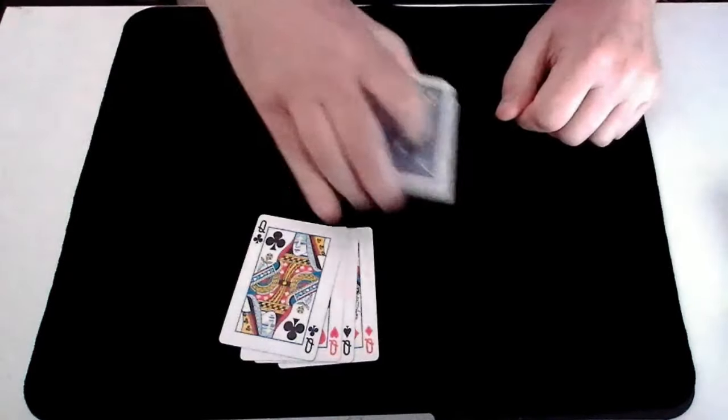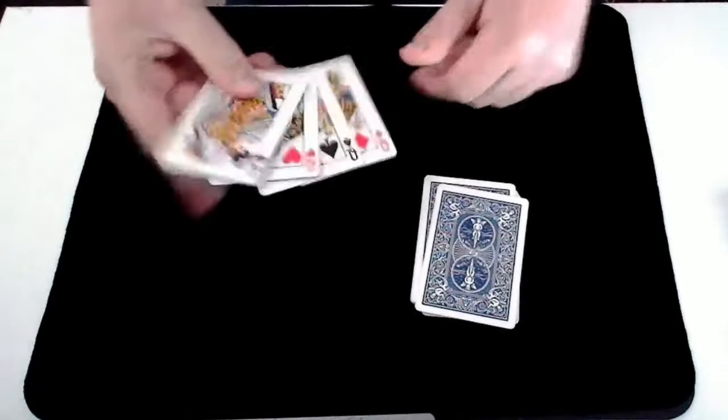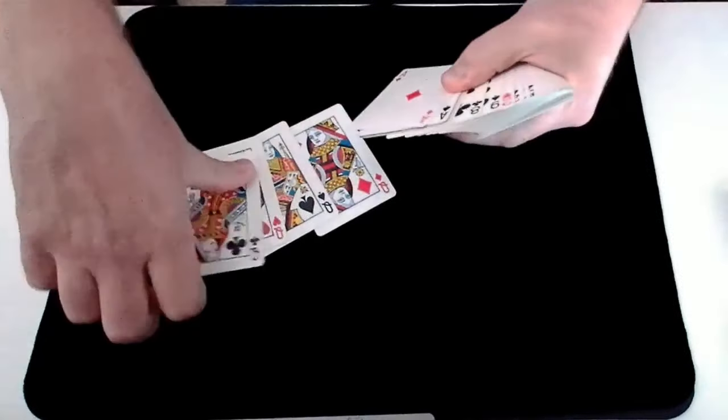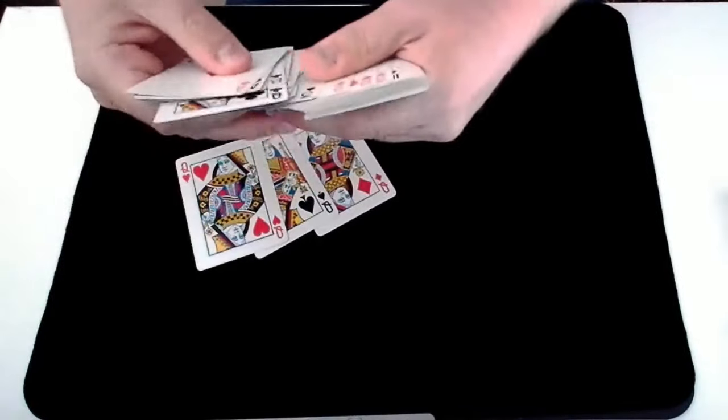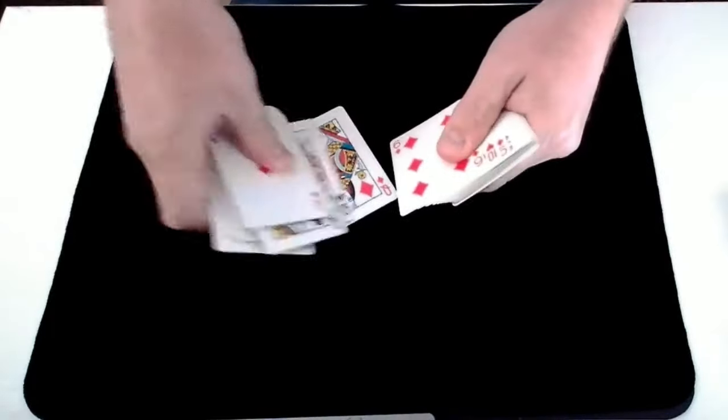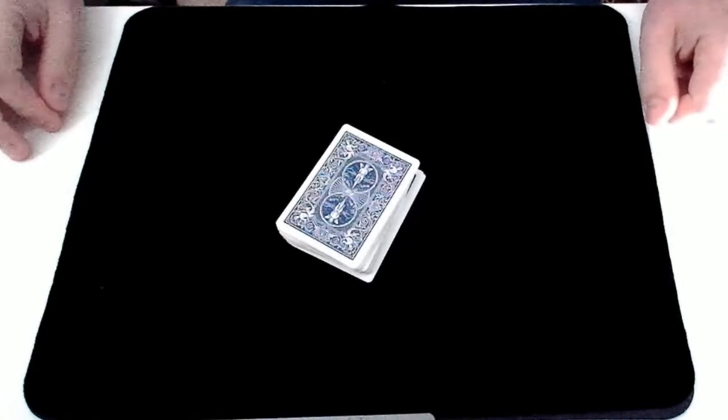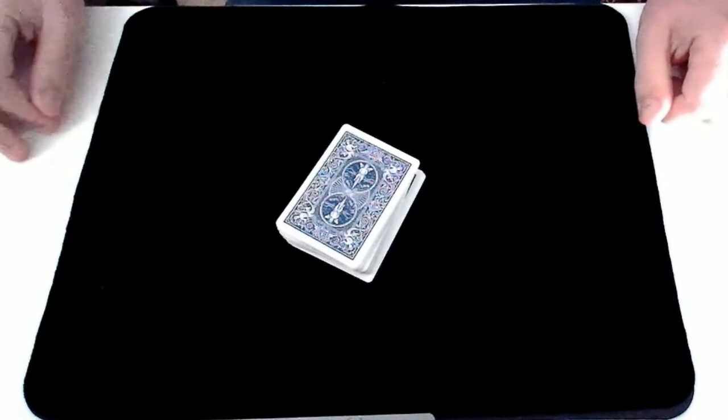Now for the queens, you can start the trick with the queens already laid out onto the table if you want, but instead of that I just place the queens at any random position within the deck, so that then we have a complete deck to start the trick with. So now we are ready to begin our performance, and from this point everything is self-working.